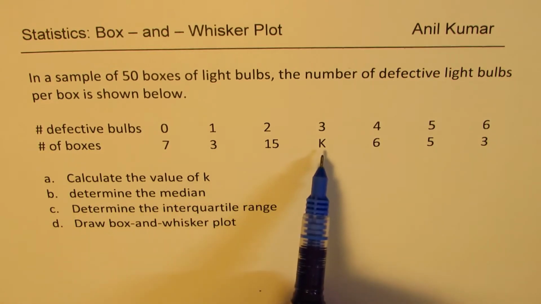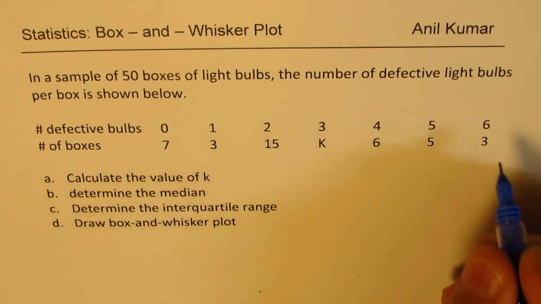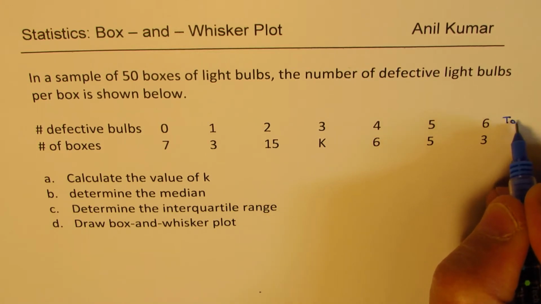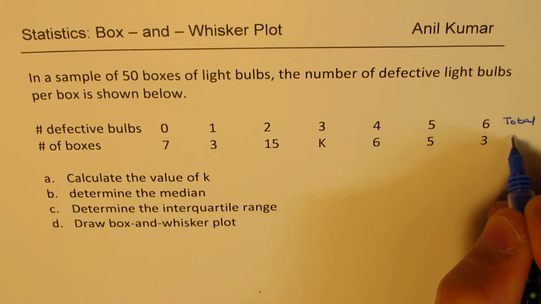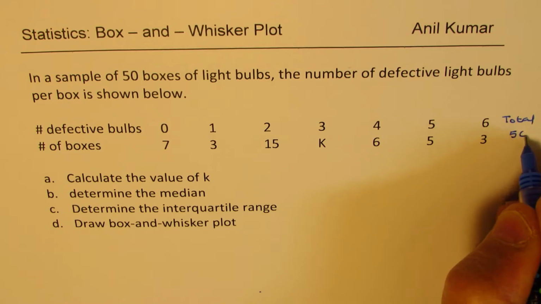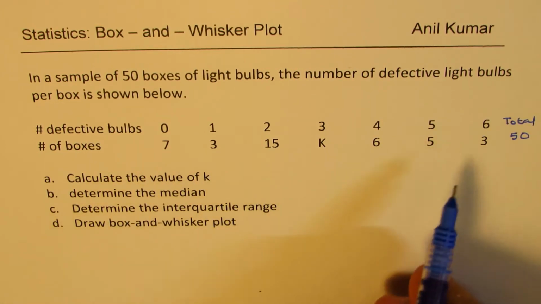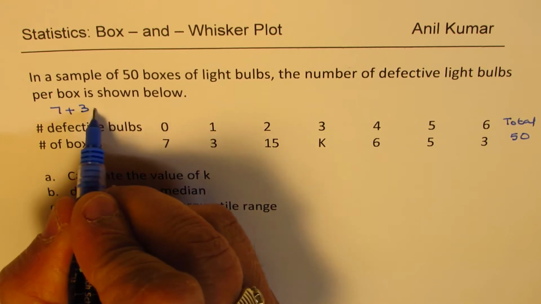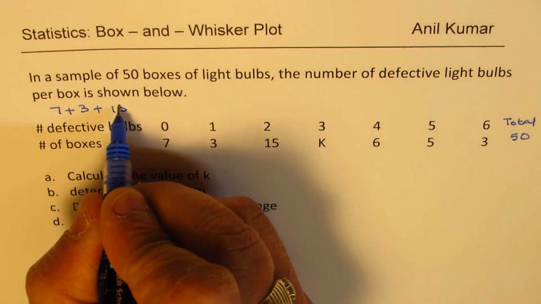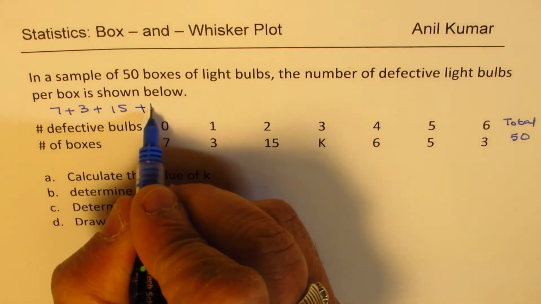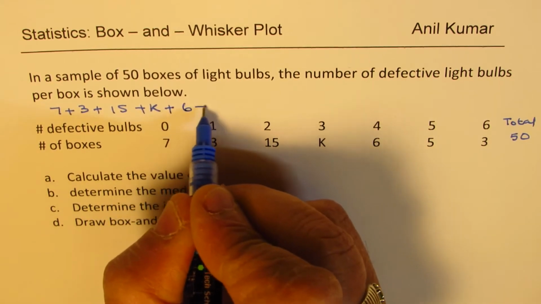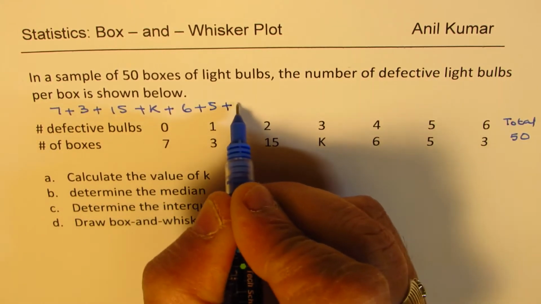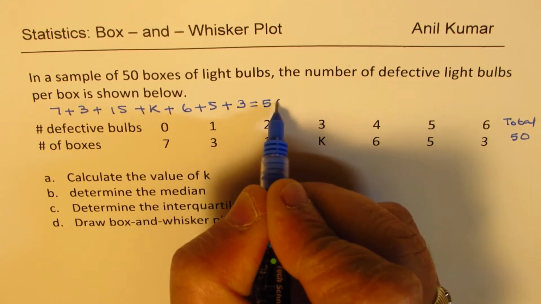We need to find the value of K. We know the total number of boxes, right? So we know the total here of the boxes is 50. So that is simple. We can just add them all to 50. So we have 7 plus 3 plus 15 plus K plus 6 plus 5 plus 3 equals 50.